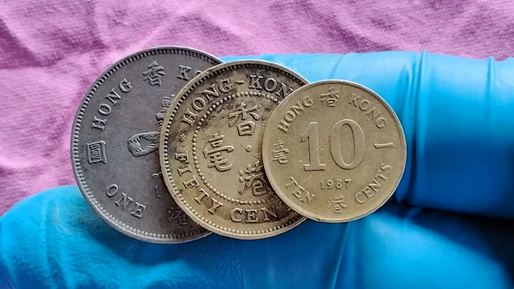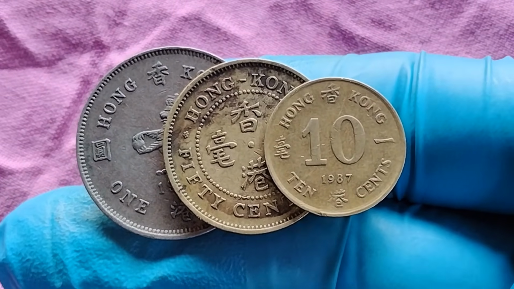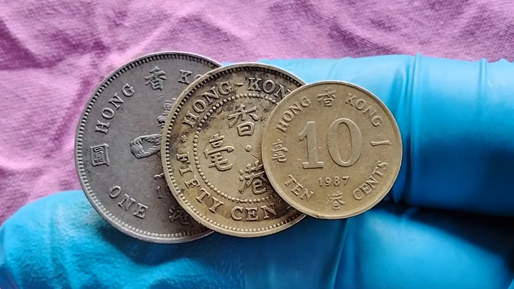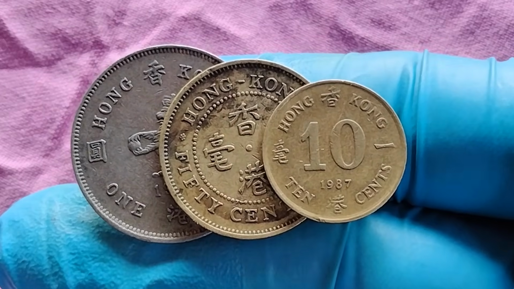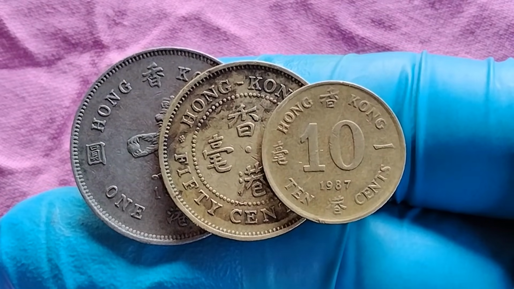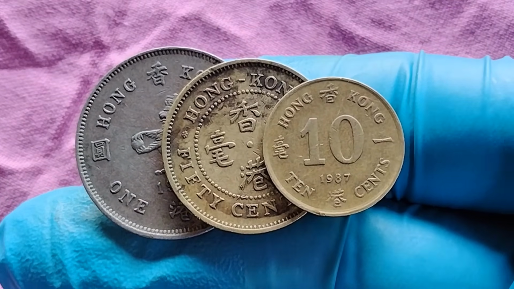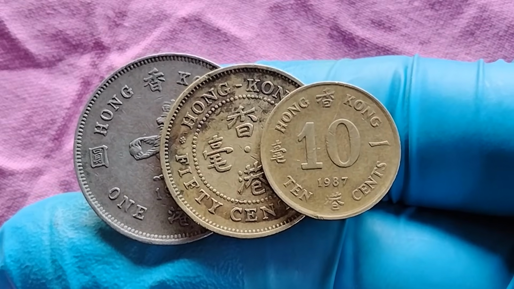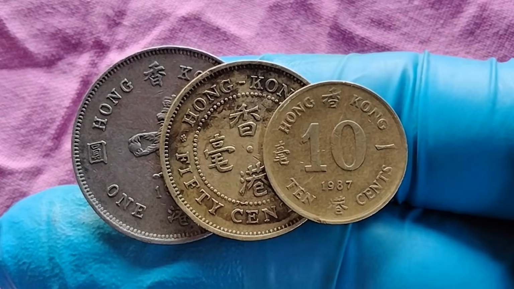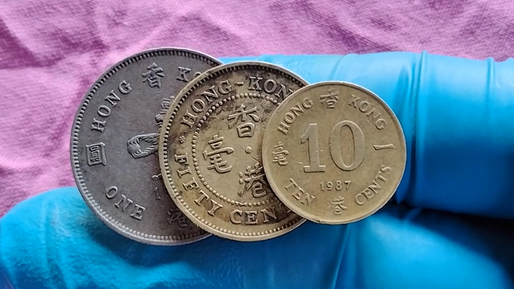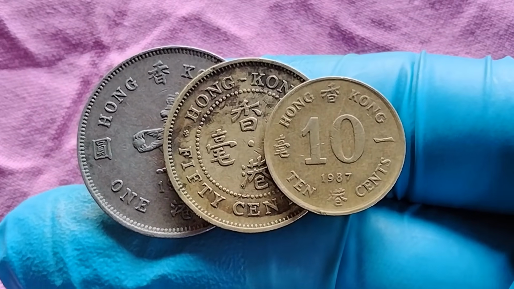Today we are going to explore 3 interesting coins from Hong Kong that feature Queen Elizabeth II. These coins include the 1979 Hong Kong 50 cents, the 1980 Hong Kong $1, and the 1987 Hong Kong 10 cents. Each of these coins represents an important period in Hong Kong's history when it was under British rule. In this video, we will learn about their design, history, metal composition, circulation, and collector value. If you enjoy coin history and rare world coins, stay with us as we discover the stories behind these fascinating pieces of currency. Next, top 1.